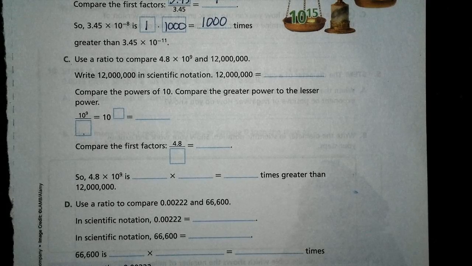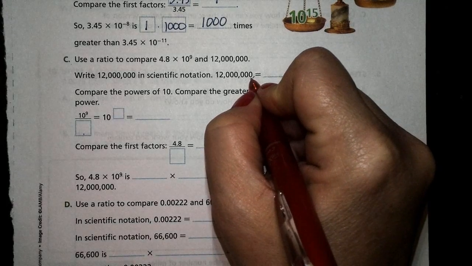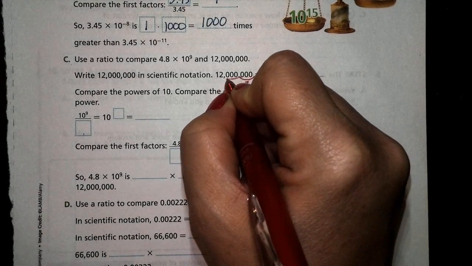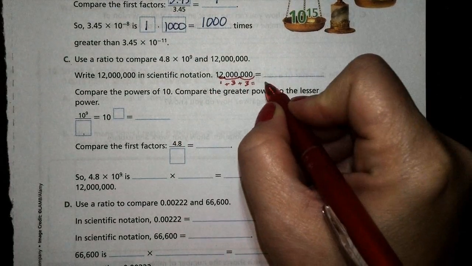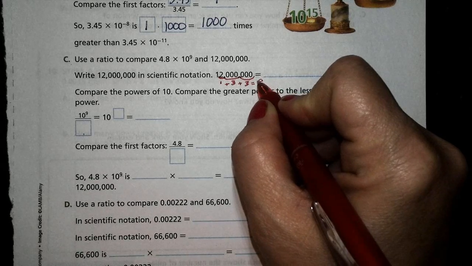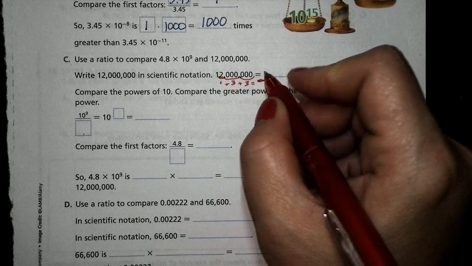All right, use a ratio to compare 4.8 times 10 to the 9th power and 12 million. So first, before we can do this, we can't compare them in two different types of notation. So we're going to turn the standard form into scientific notation form. So we need to move the decimal. Remember, your decimal starts behind. So here would be 3. This would be 3 more. And then we need just one digit in front of the decimal. So that would be a total of 1 plus 3 plus 3 is 7.